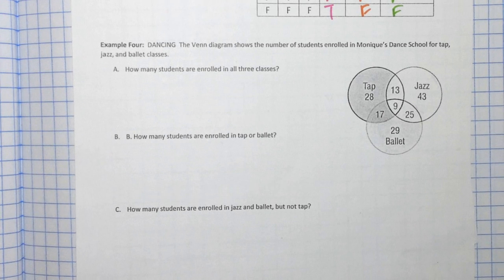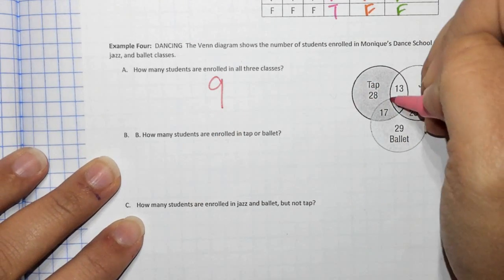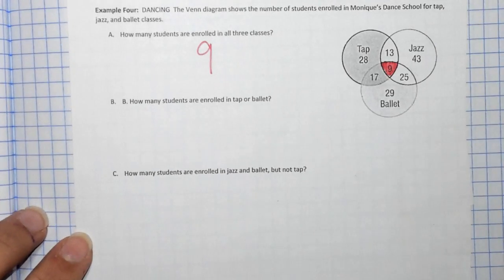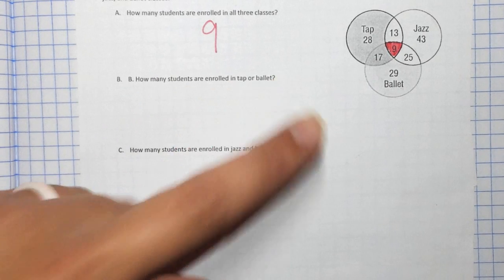Alright, the Venn diagram shows the number of students enrolled in Monique's dance school for tap, jazz, and ballet. How many students are enrolled in all 3 classes? So all 3 means it has to be overlapped by everything. And what's that? 9. It's this section right here. How many students are enrolled in tap or ballet?